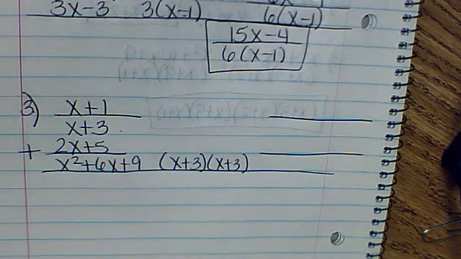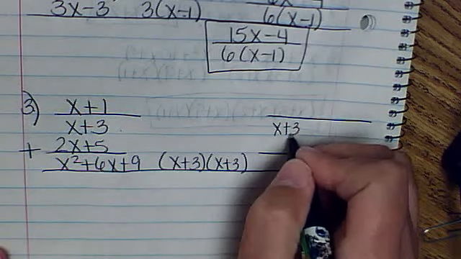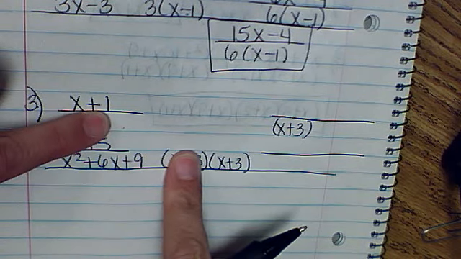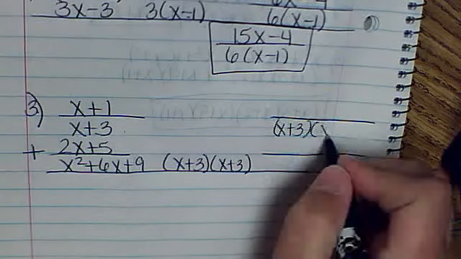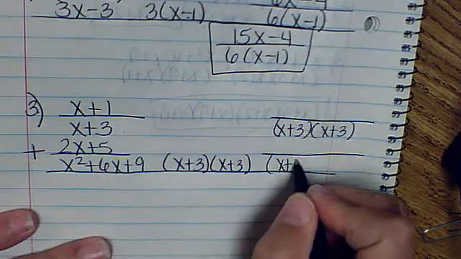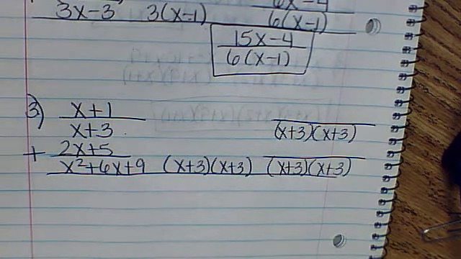So for my common denominator, what do they both have? They both have an x plus 3. So they both have that x plus 3. What's left over? Another x plus 3. So there's my common denominator, x plus 3, x plus 3. So I write that in both spots.